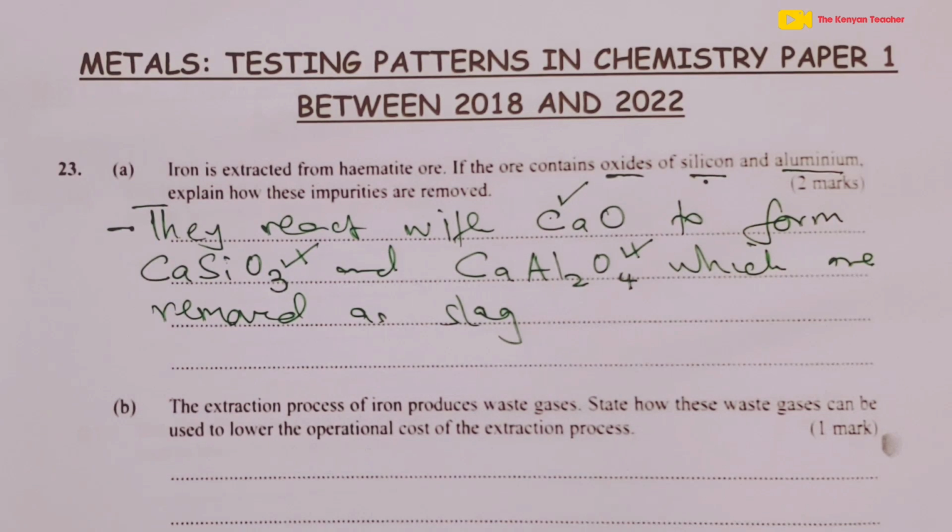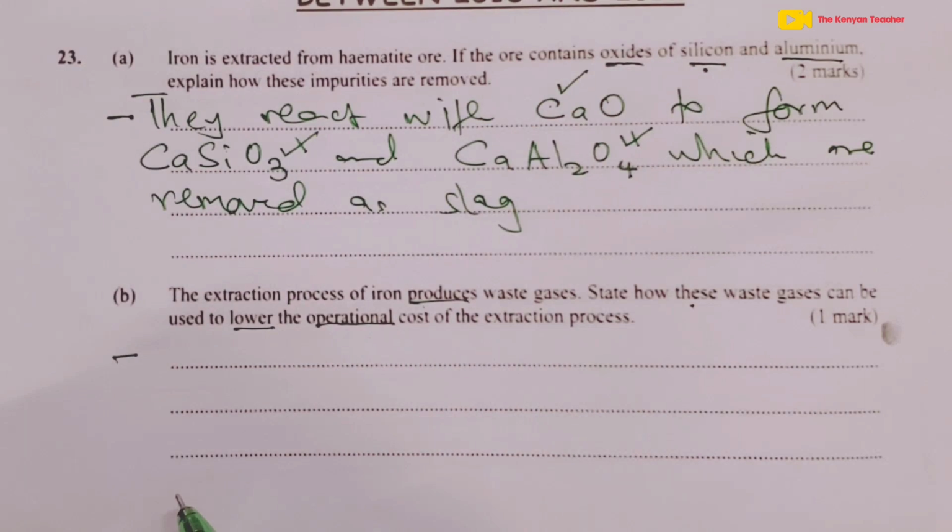For part B, the extraction process of aluminium produces waste gases. State how these waste gases can be used to lower the operational cost of the extraction process. So here, the candidate was supposed to think of these waste gases being used to preheat the incoming air.